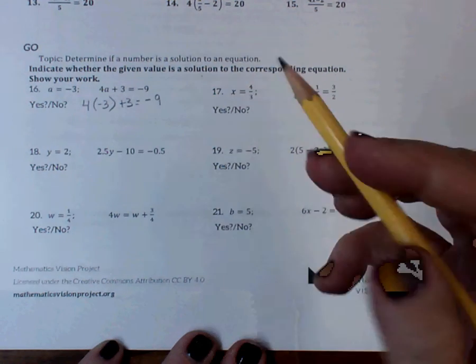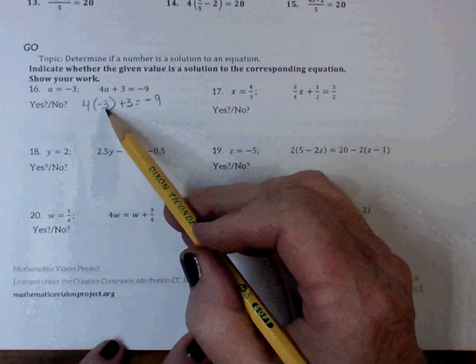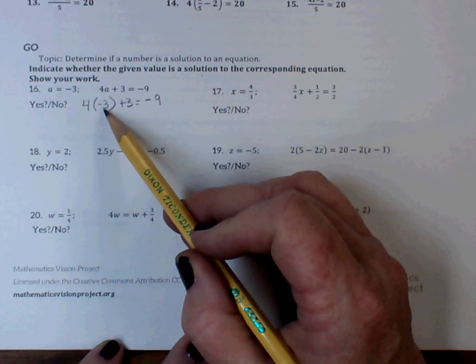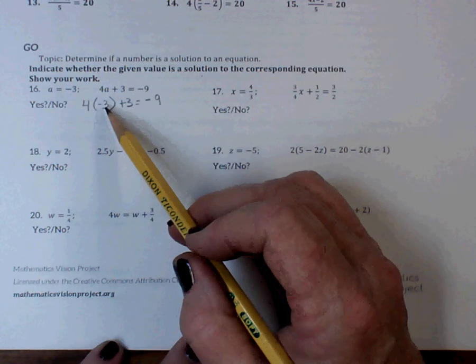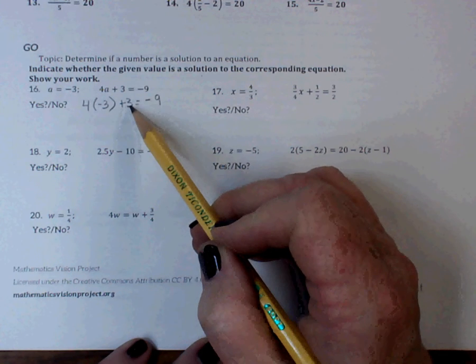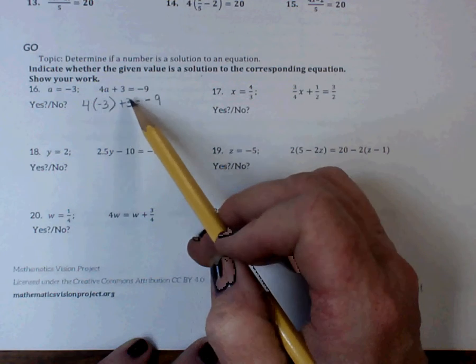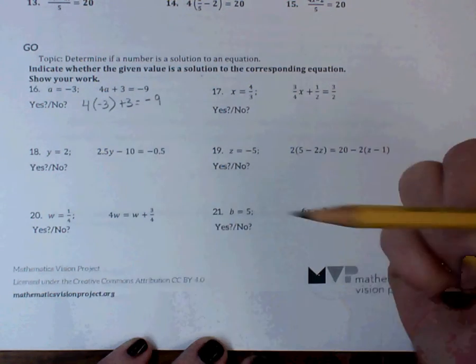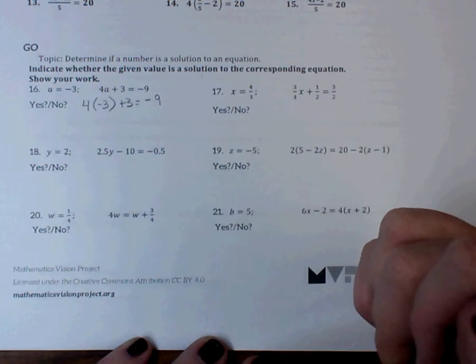I'm going to do some mental math here. See if you can follow this. I know I'm going to have -3 added to itself 4 times. I'm going to have 4 -3's here, and one of those -3's is going to cancel out with the +3. So if I had 4 and 1 goes away, then I have 3. So what's 3 times -3? -9. Oh, I think this is true.